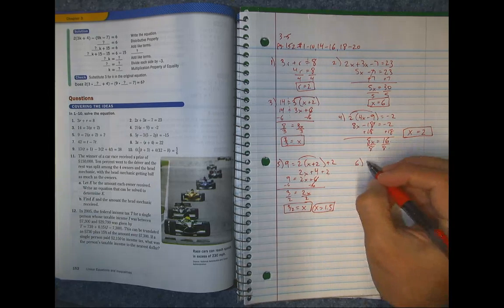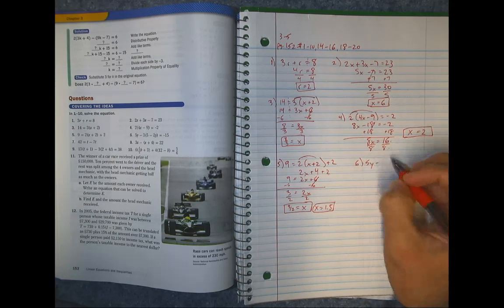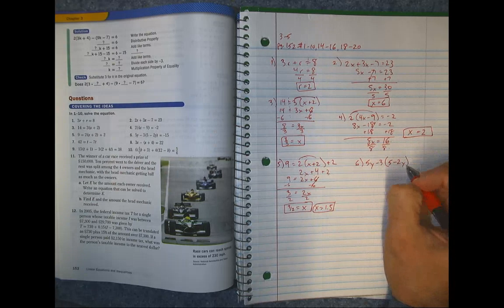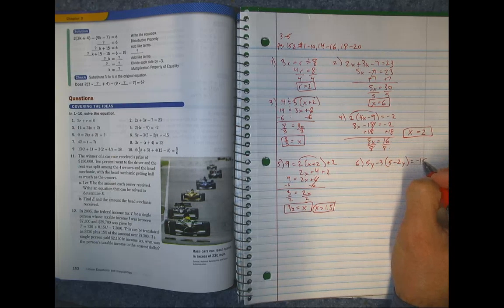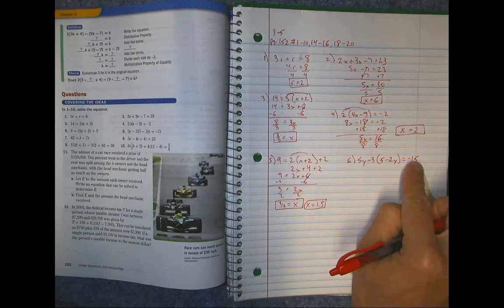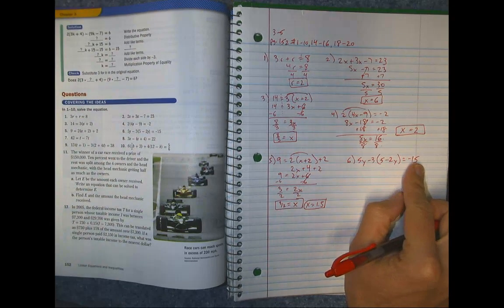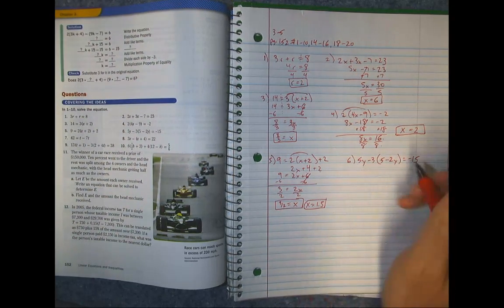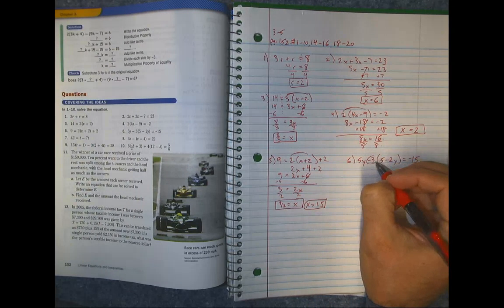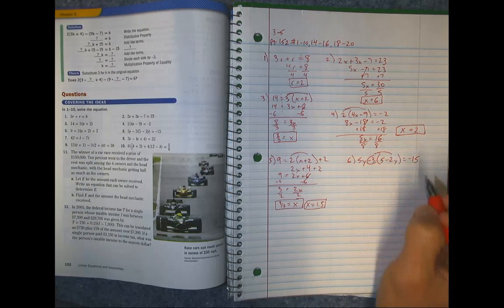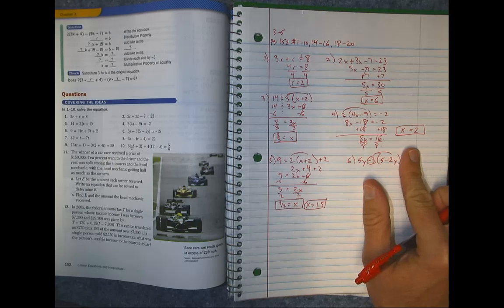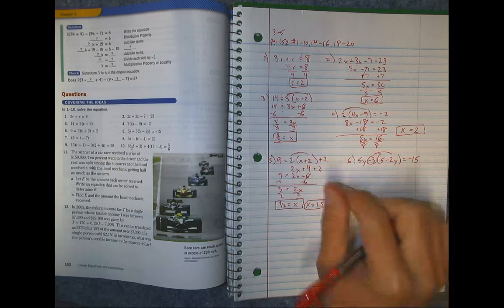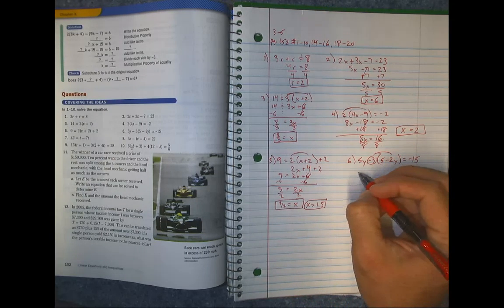Okay, number 6. Right side of this equation, no simplifying to do. Left side, lots of simplifying to do. So I'm going to have to distribute. We spent a lot of time working on these types of problems without the equal sign. Can I simplify it? So now we can solve the equation after we're done simplifying.